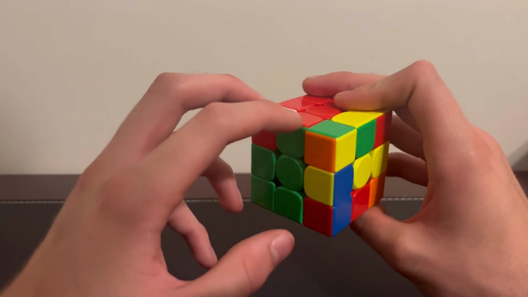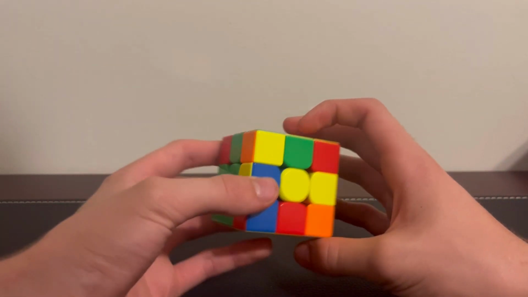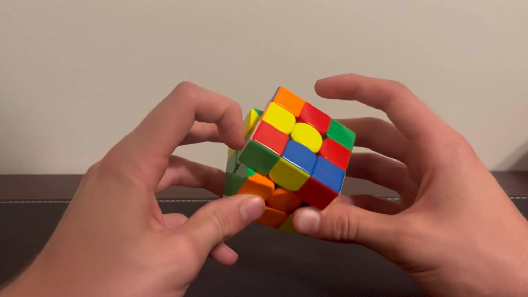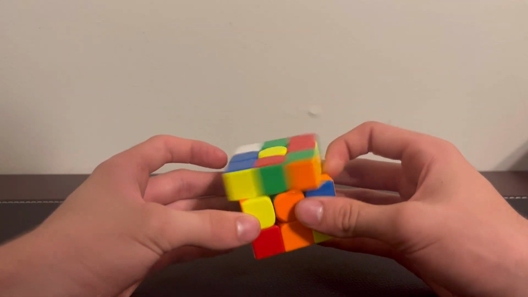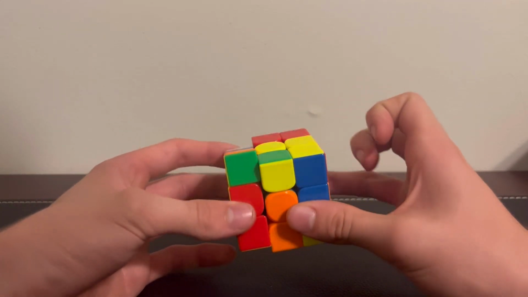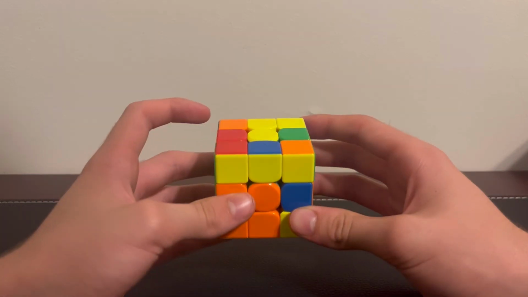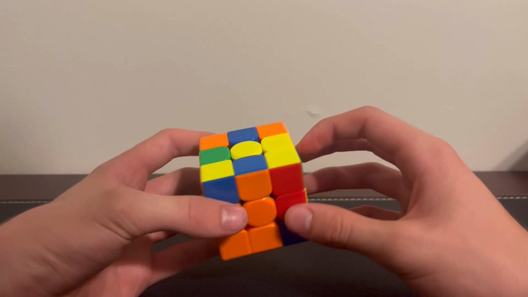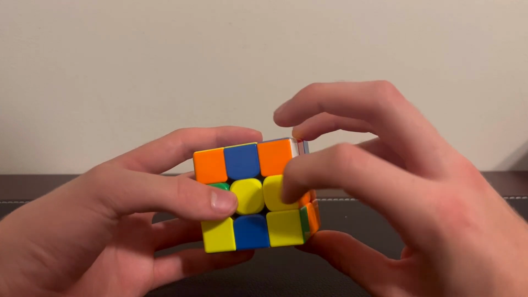Then I would do this back pair. So I would take it out like this and then just do the regular case for this pair. So pair them up and then insert them into the back. And for the last pair, I would take this edge out and then rotate and set up the 3-move insert for this case.